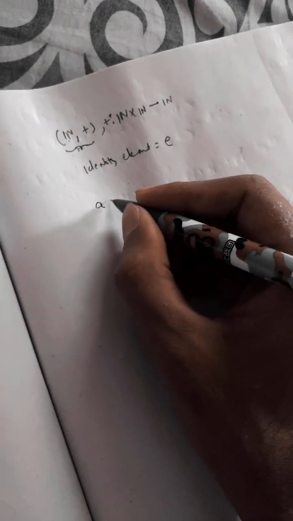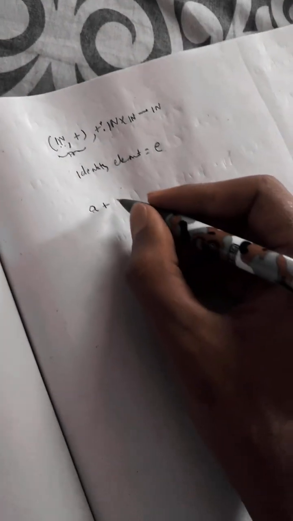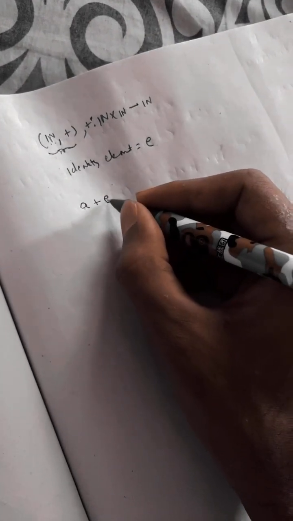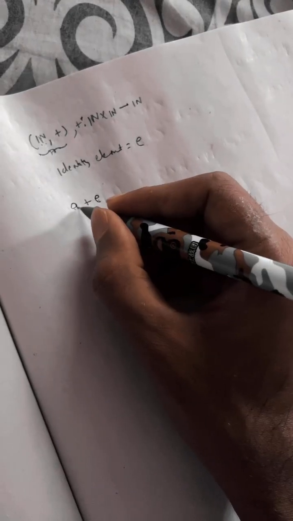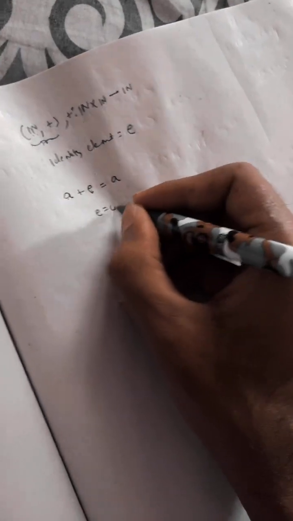So what does identity mean? Well, take any number from this set, the natural numbers. Let's say the natural number is A. It could be anything, any number from the set of natural numbers. Now here is our identity element. If we add E with this number A, we should get A. It should not change anything. What should be the value of E? Well, E should be 0.